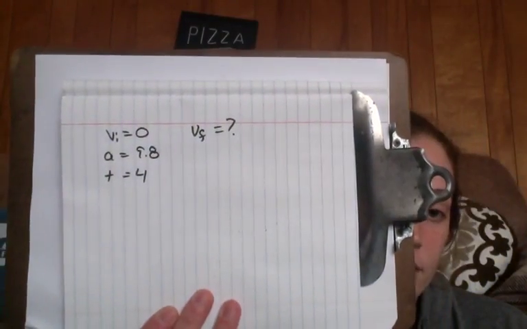So that's what I have, and that's what I want to solve for. I just use VF equals VI plus AT. So then you get 9.8 times 4, so your final velocity is 39.2 as well.